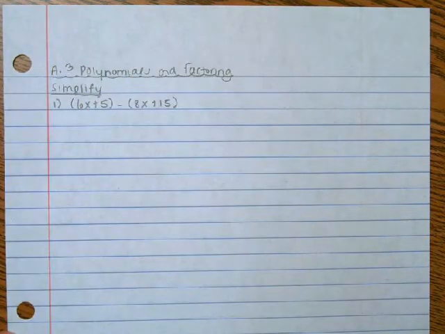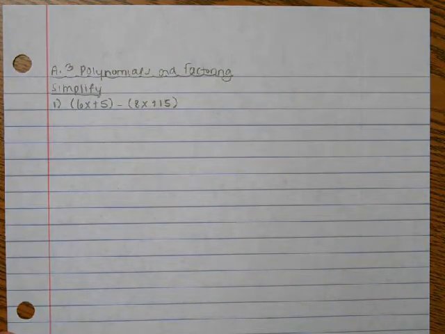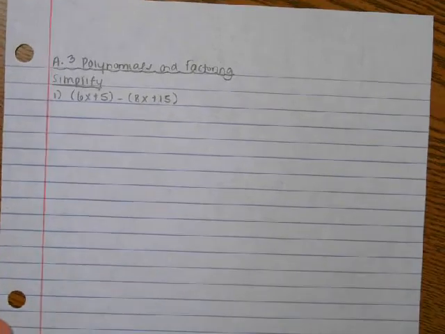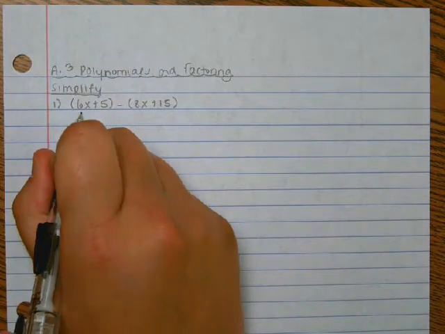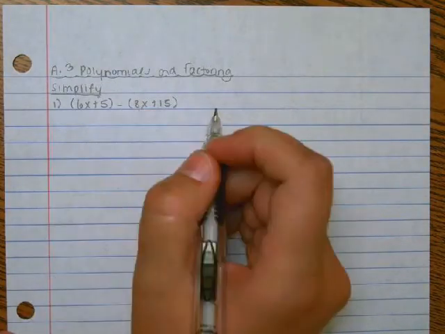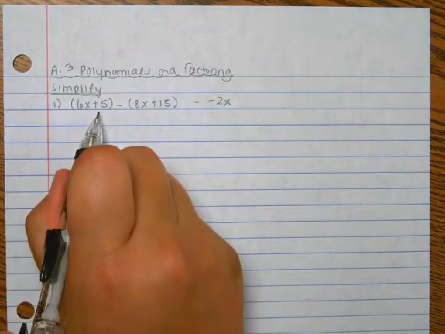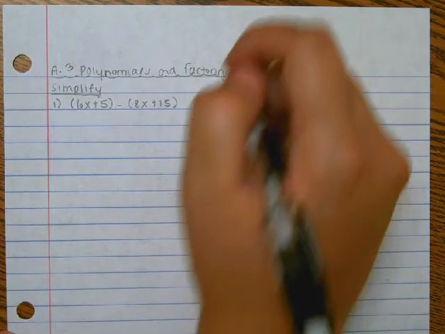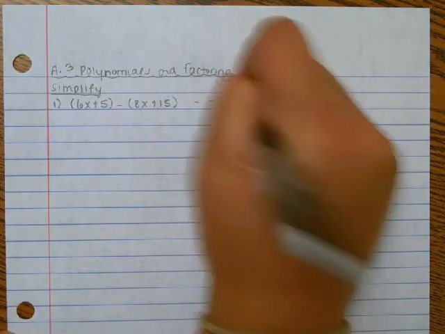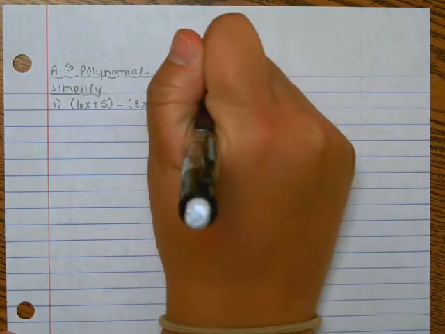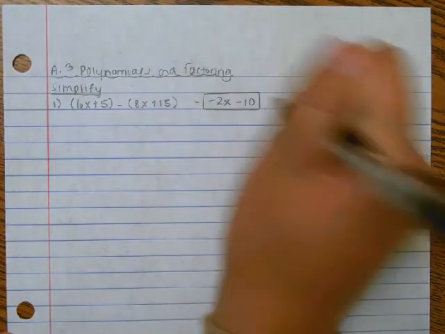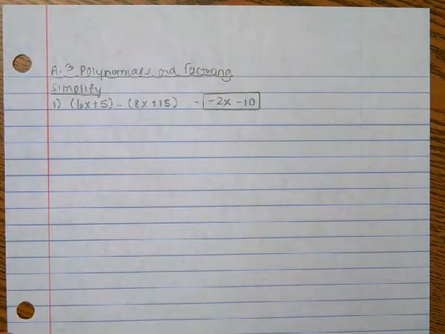Okay, so if I want to simplify this, this is not a multiply problem. This is a subtraction problem. So I need to remember when I'm subtracting, I need to combine like terms. So this would be 6x minus 8x, which is negative 2x. And then 5 minus 15 is negative 10. Since we're putting it in standard form, I have highest exponent to lowest exponent, so I'm done at that point.